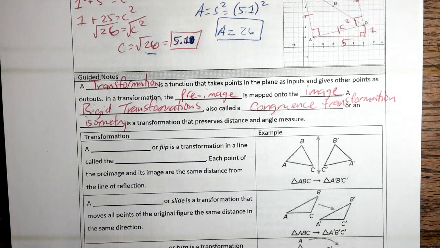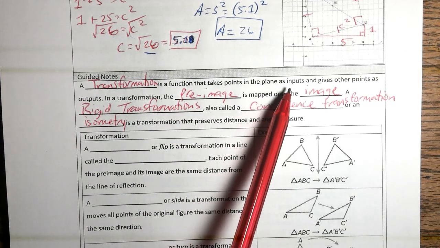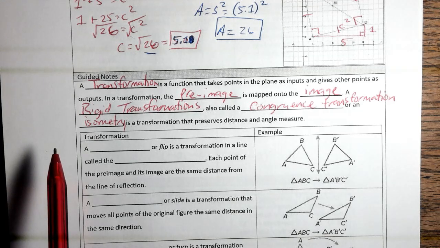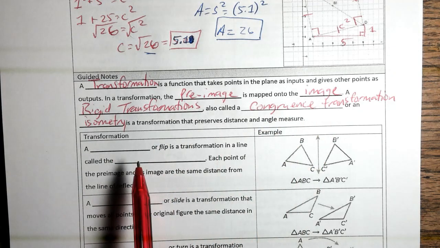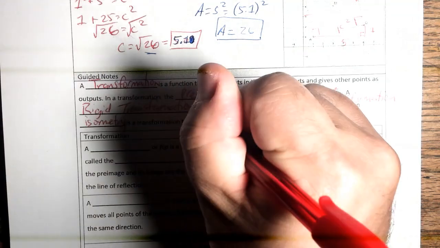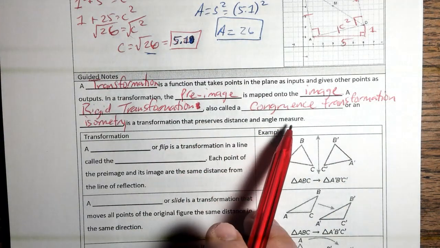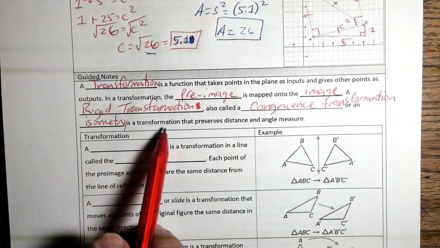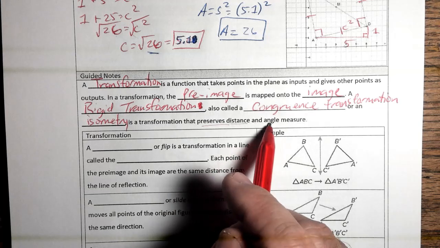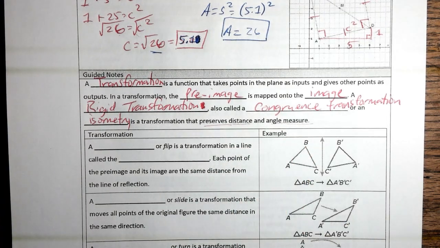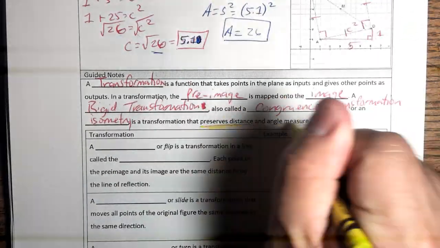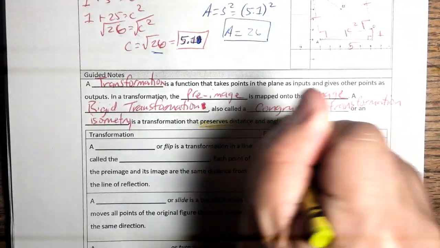Okay. A transformation is a function that takes points in a plane as inputs and gives other points as outputs. In a transformation, the pre-image is mapped onto the image. A rigid transformation, also called a congruence transformation or an isometry, is a transformation that preserves distance and angle measure.